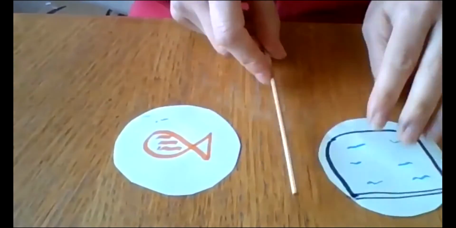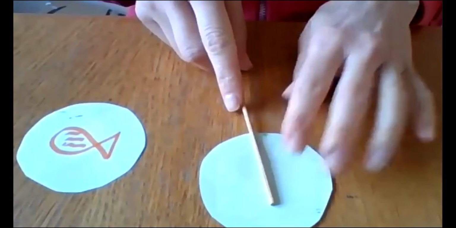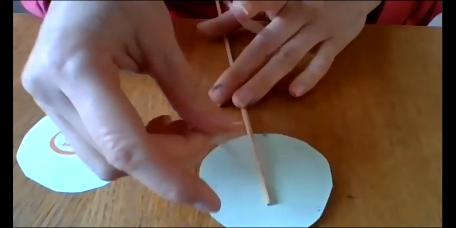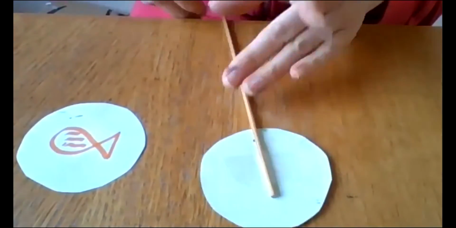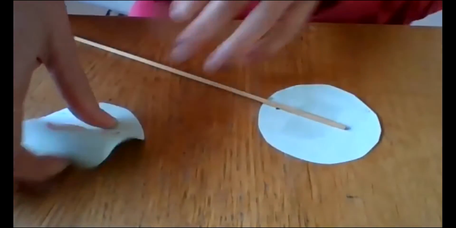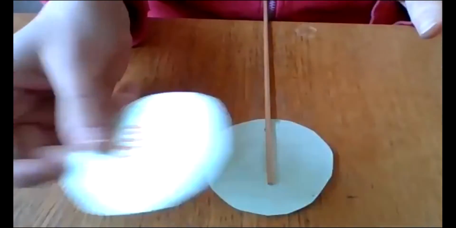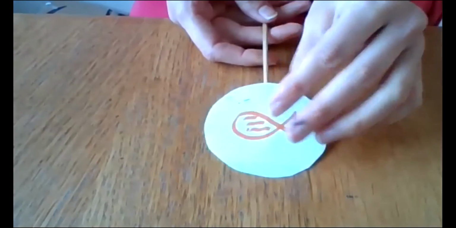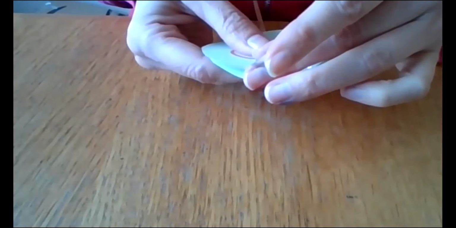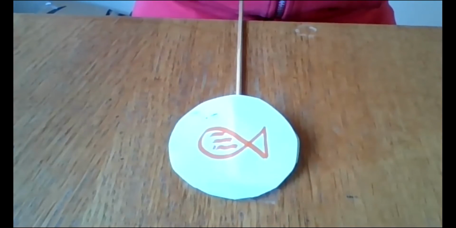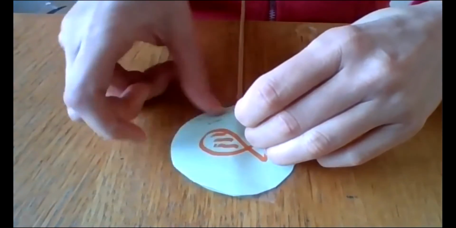And now I'm going to take my skewer. I'm going to put the fishbowl upside down. Now you can tape or glue if you want. So I'm going to put a bit of tape here. So now you see, I've got my fishbowl taped on my stick. And now I'm going to take my fish and put it on top. I'm going to put a bit of tape on the top, there you go, to make it tight. And now I'm just going to put a bit on the bottom so that it stays tight.